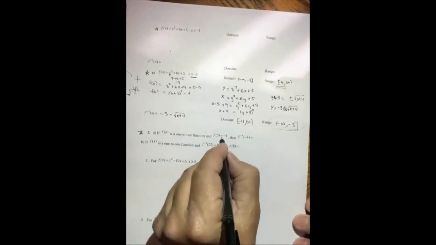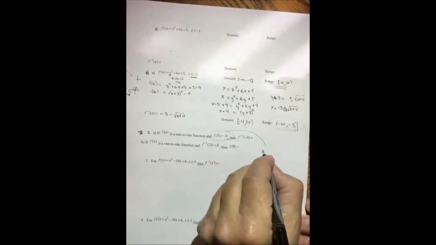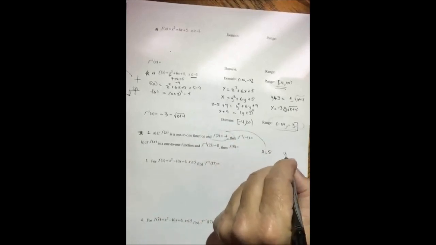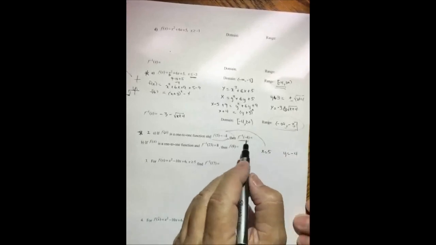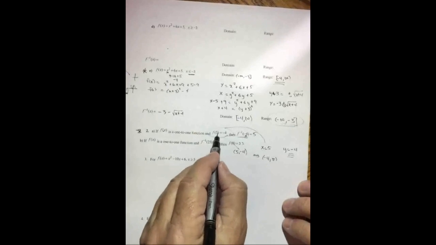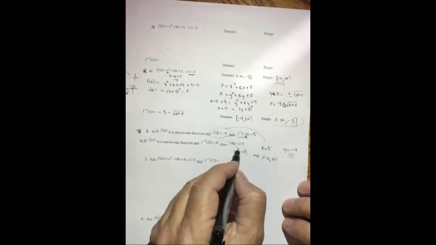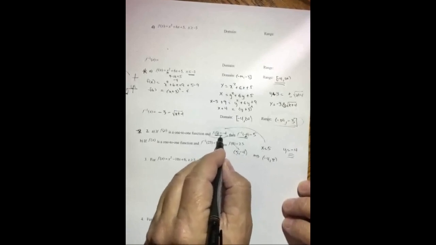Okay, now let's look at 2 here real quick. If f of x is a one-to-one function, and you're given this, now what does this say? Look over here. What does that say? That says when x equals 5, y equals minus 4. And then look what you're asked to find here. It's almost a trick question. Remember, this says when x... So again, what this means is f of 5 is minus 4. It means that 5 and minus 4 is a coordinate on the graph of this function f.